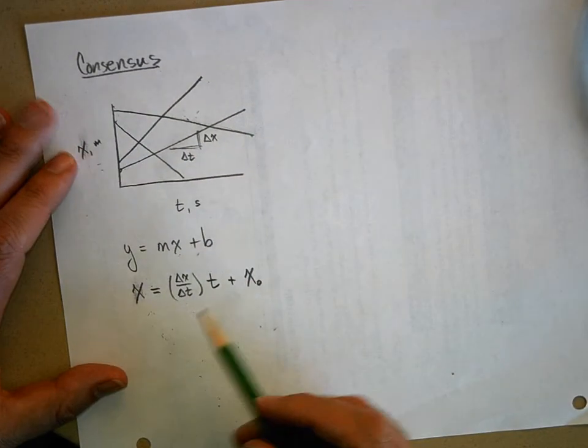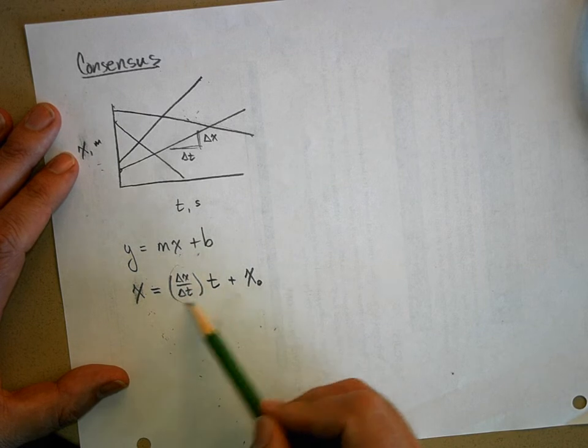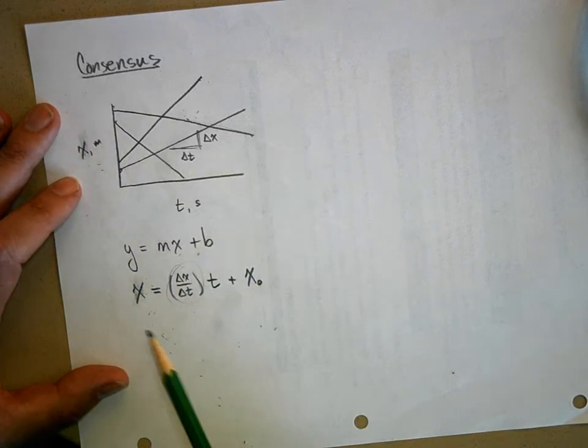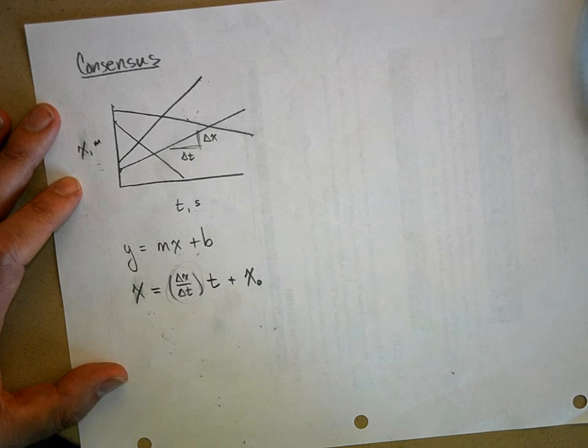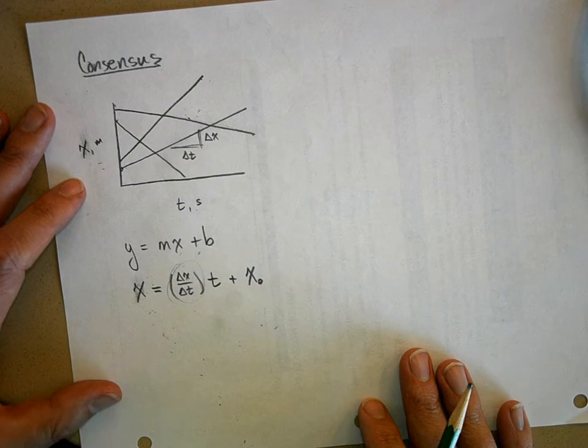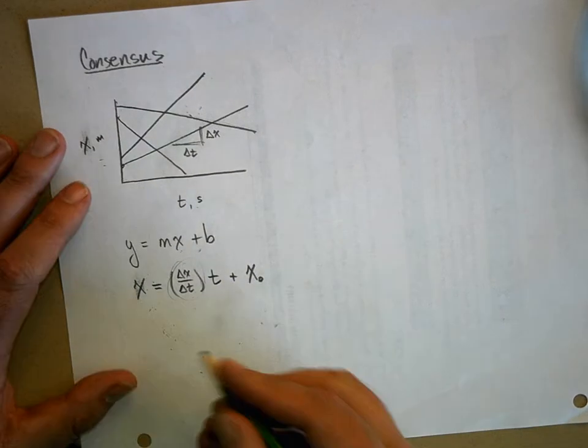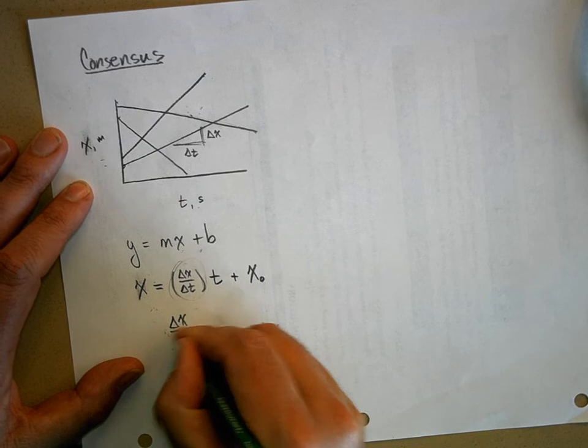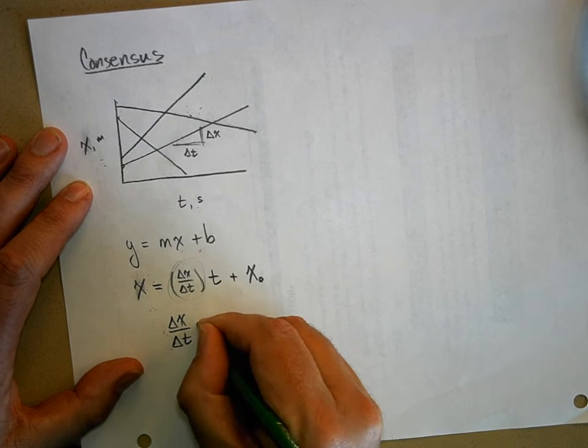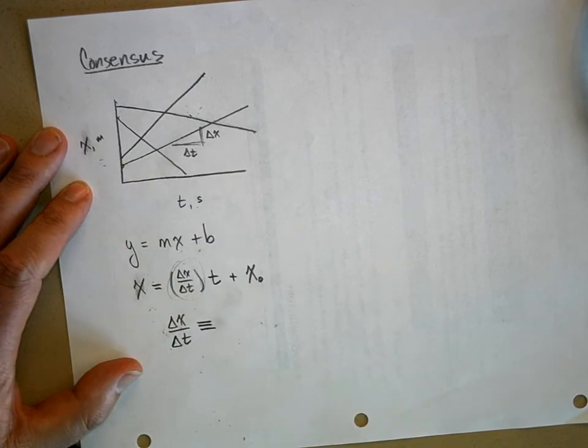Now, this slope, the slope of a position versus time graph, is very important. And we have a name for it. Delta x over delta t, by definition.